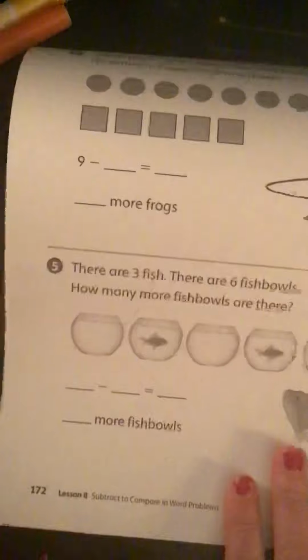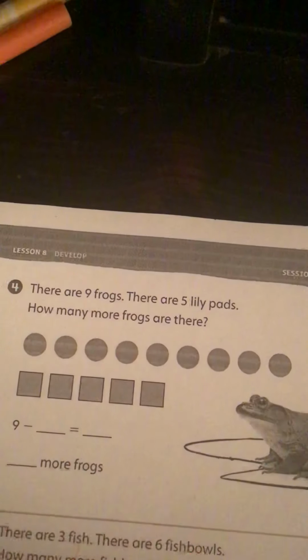Okay, and let's look at page 172, the last page that we'll do today. Number 4 says, there are 9 frogs. There are 5 lily pads. How many more frogs are there? So, Evan, how many frogs are there? There are 9 frogs.